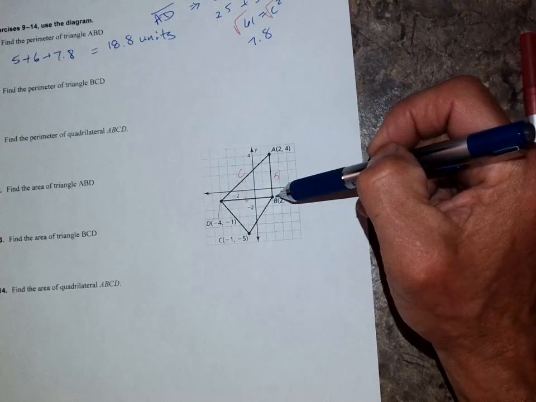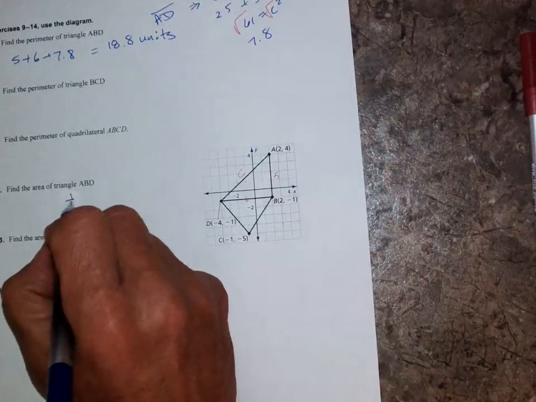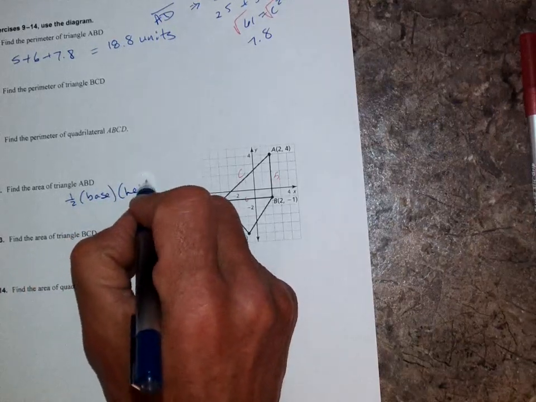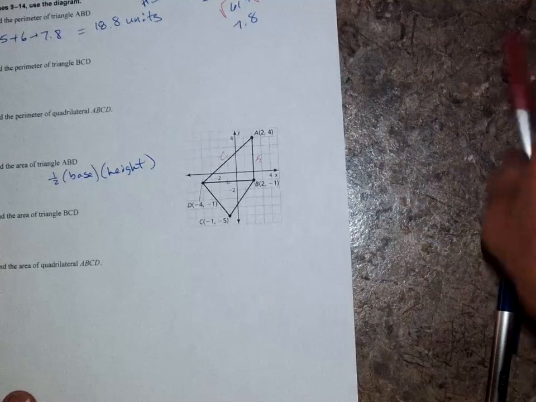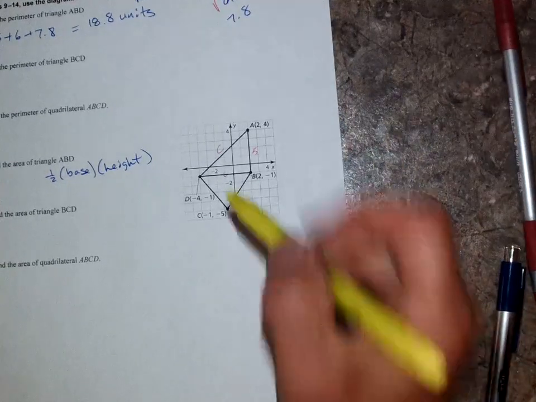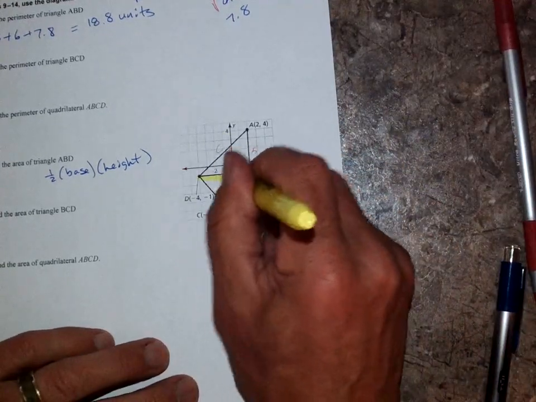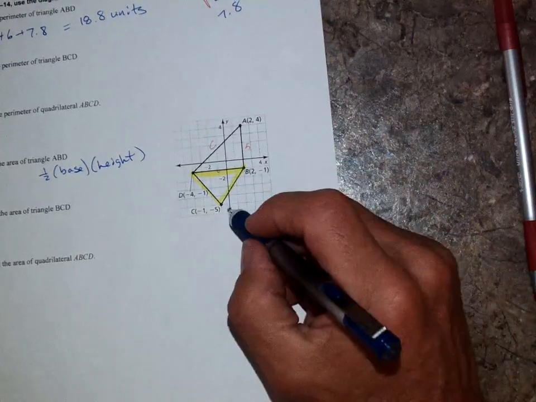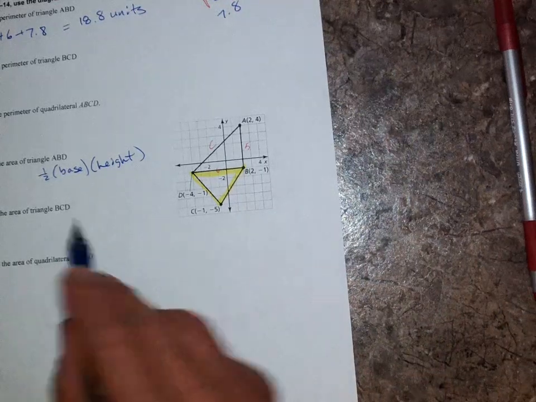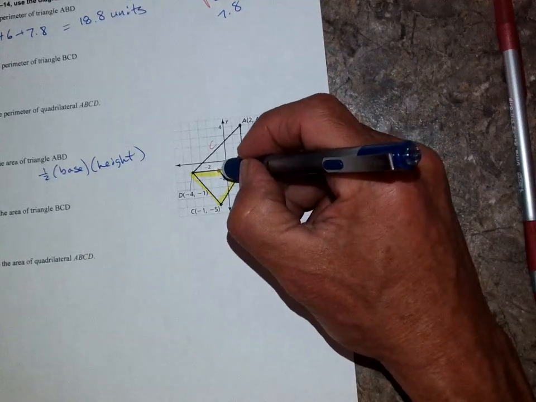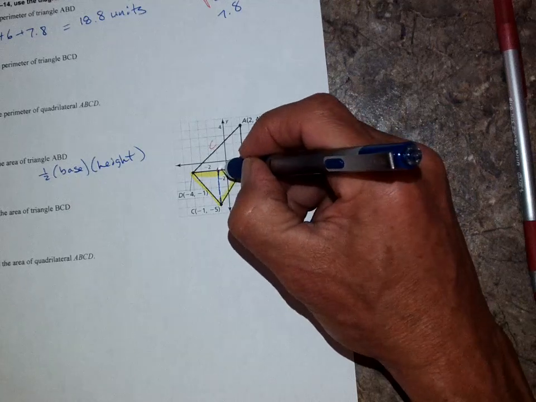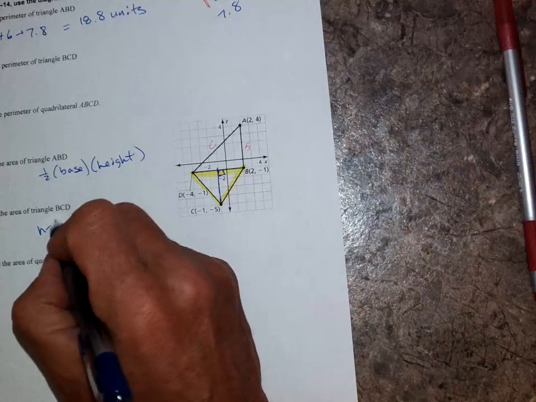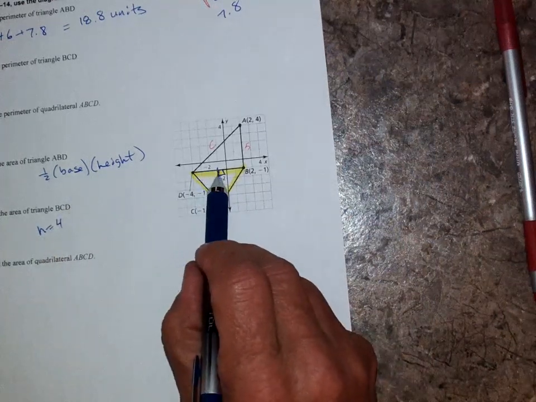And the area of triangle ABD is easy: 6 times 5, base times height. Area is always going to be 1/2 base times height. I will help you with one thing. If you want the area of this triangle right here, highlight it, triangle BCD, you have to know the height. Here's the height, draw it in. The height is 1, 2, 3, 4, and the base is 1, 2, 3, 4, 5, 6.